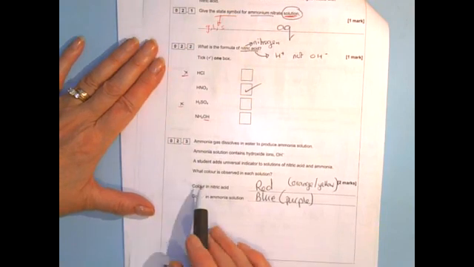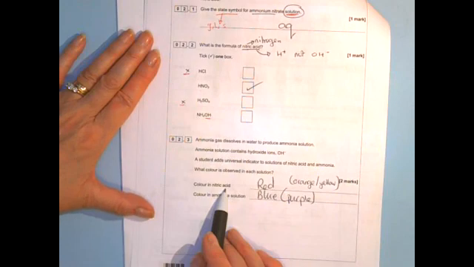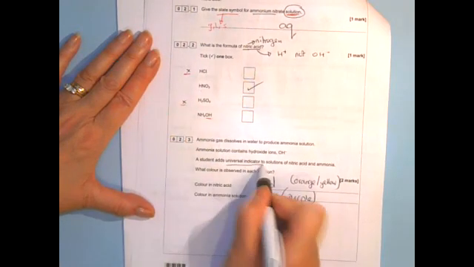2.3, it's wanting to know what the pH of the nitric acid is. We know it's an acid. So when we use universal indicator, that goes from red through orange, yellow, green to a turquoise, blue and purple. So it's acid in the red, yellow, orange region, and it's alkaline in the turquoise, blue, purple region.